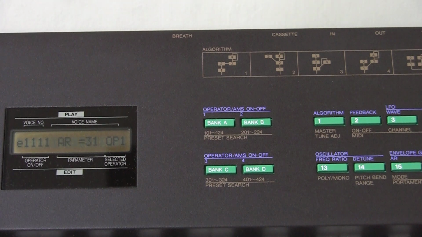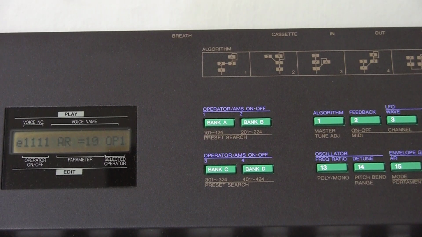Now when you pull down your AR as shown here, you actually have to pull it down quite a way before you can hear any delay. When it gets to about 14 or 15, you begin to hear a slight delay, and we are going to pull it right away down to 10. So you can hear a little more delay there.